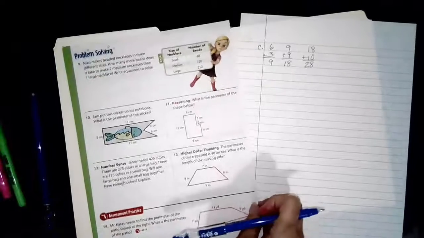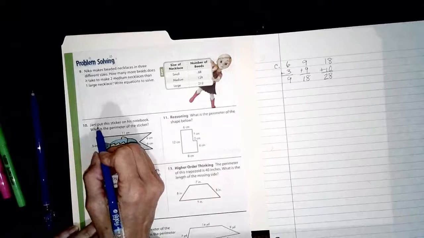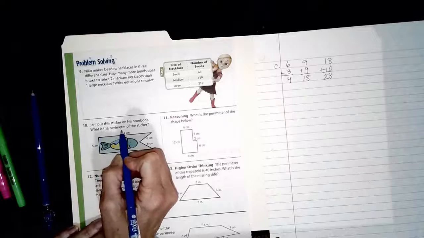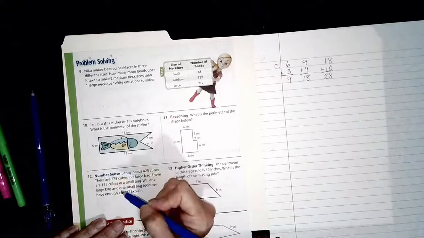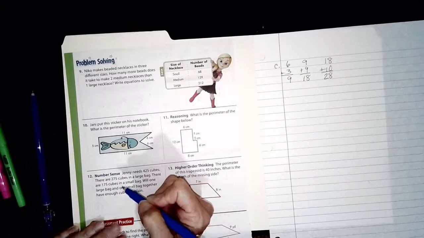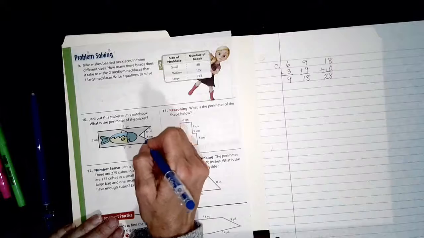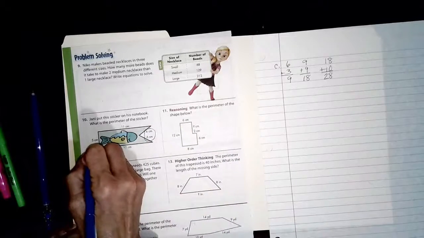Turn your paper over. Now back here on the back, we're going to jump down here to number 10. Janie put this sticker on his notebook. What is the perimeter of the sticker? Remember what we have to do when they've given us the measurements of each side? That's right, we're going to add them together. So I'm going to start with this 6 plus 6. What's 6 plus 6? It's 12.